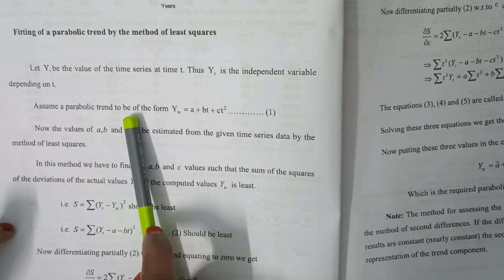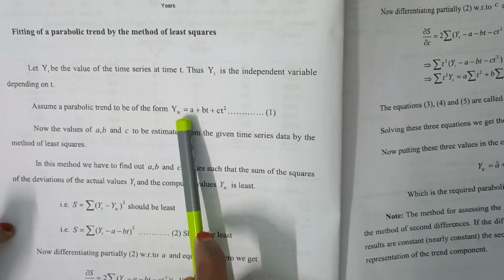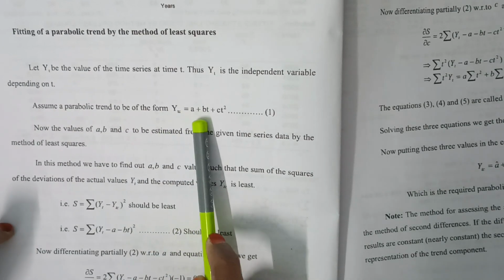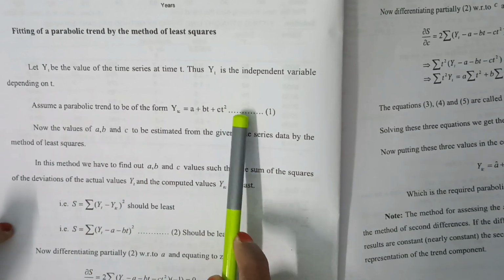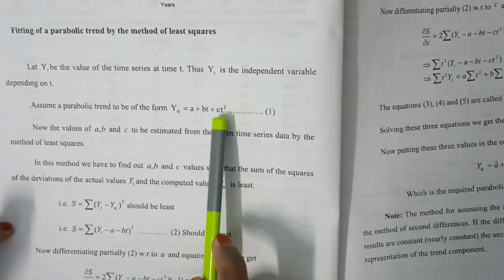Assume a parabolic trend to be of the form ytc is equals to a plus bt plus ct square. This is the parabolic trend. This is the curve equation.